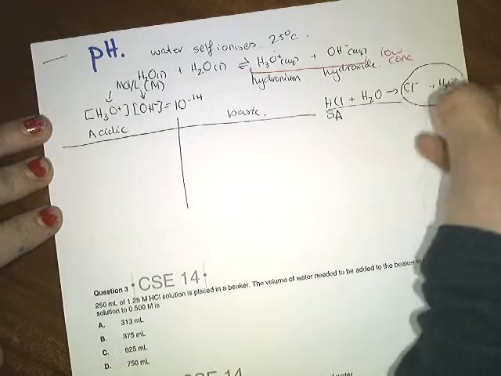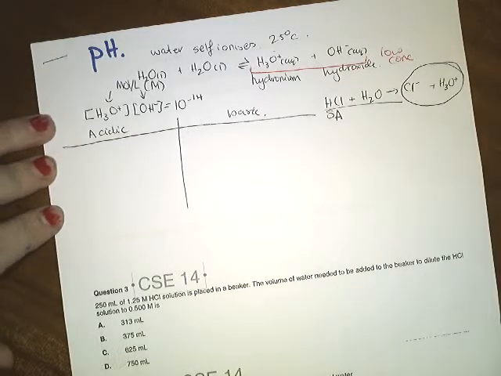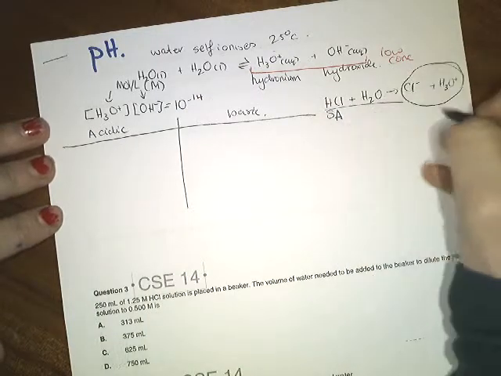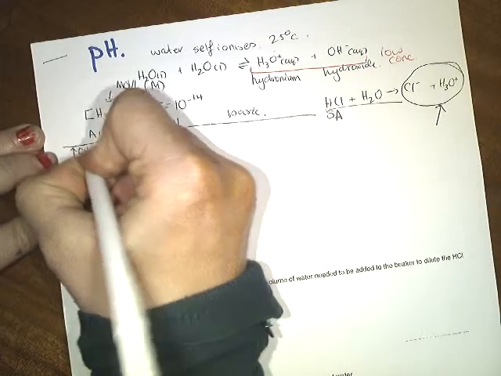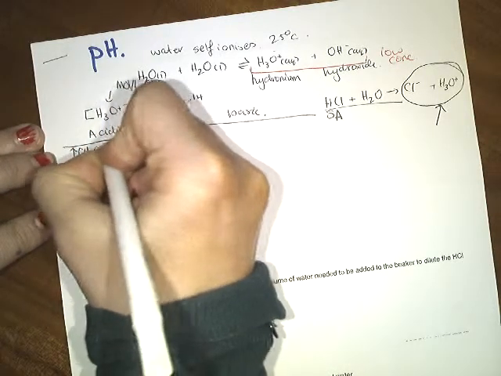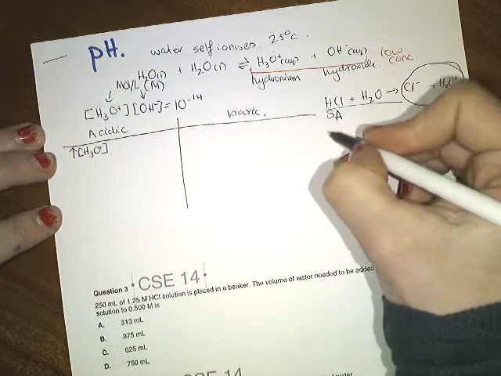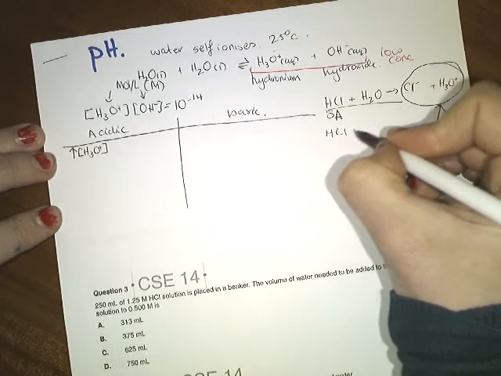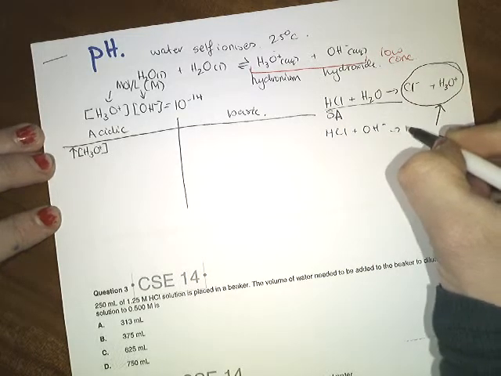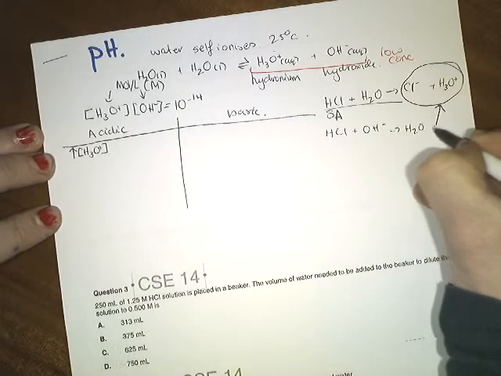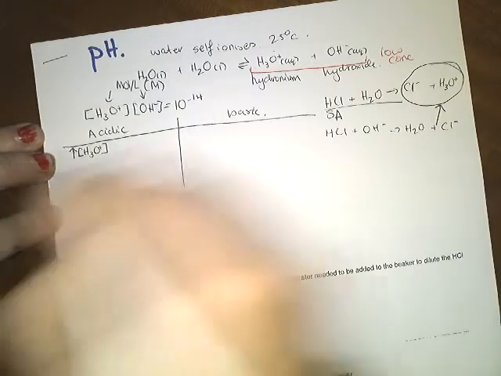That means you'll only have these left. So an acid increases the concentration of H2O plus. It also decreases the concentration of OH minus because it reacts with OH minus as a base to form water and the conjugate base.